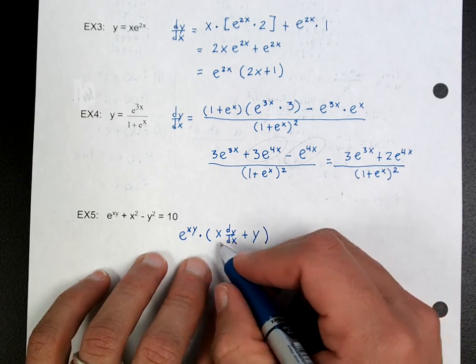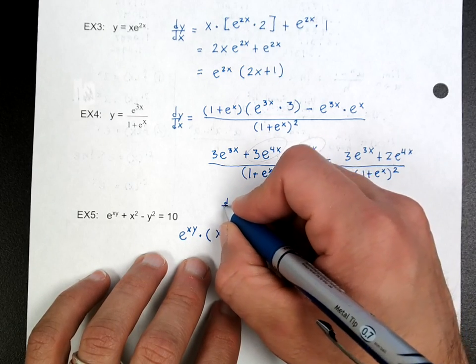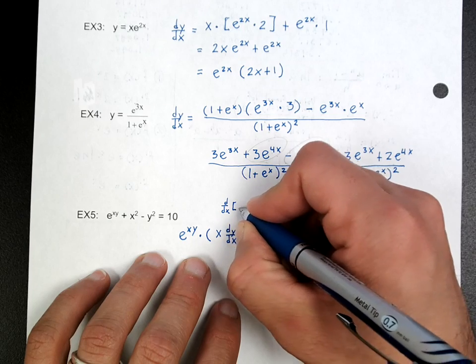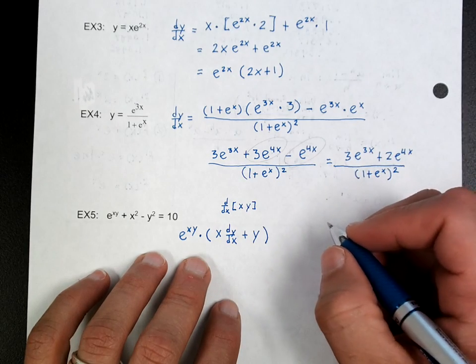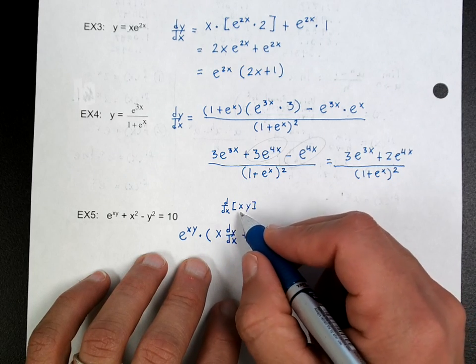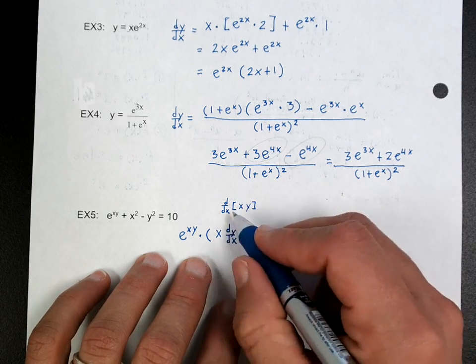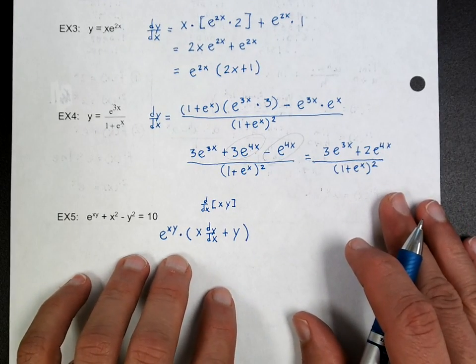So this right here came from taking the product rule of xy. I'm just doing this so you'll be able to tell that this came from taking the derivative of x times y. So that's that part.